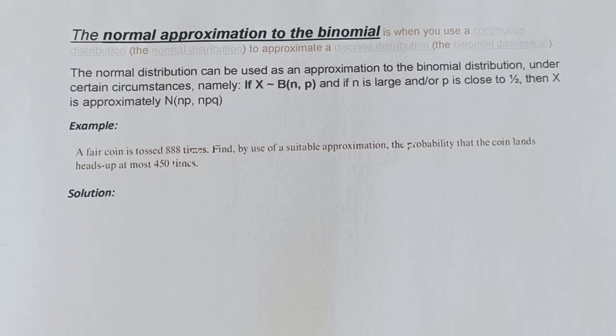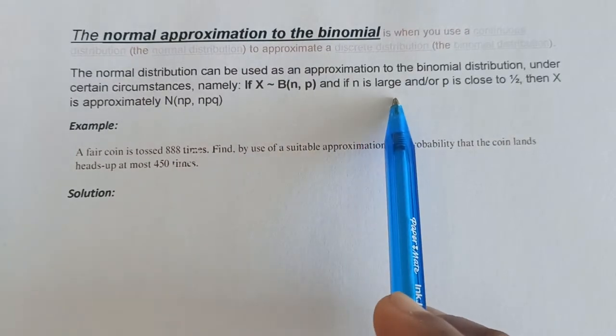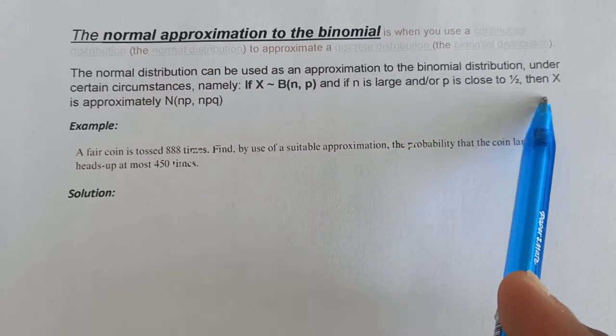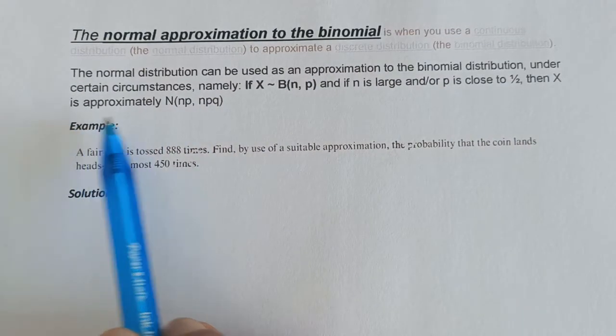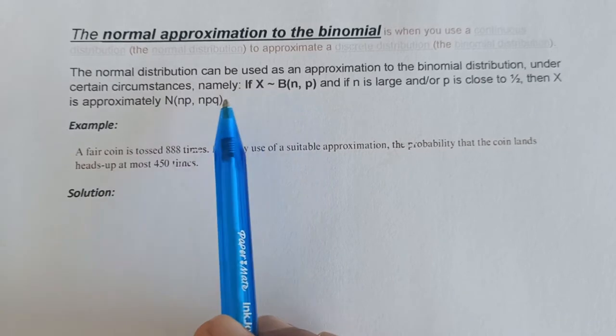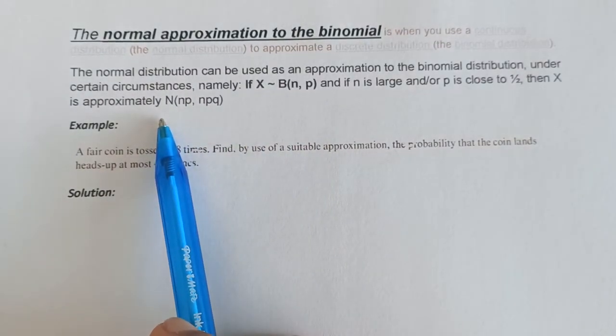we're saying, given that if you have a random variable x which follows the binomial distribution with parameters n and p, and n is large and p is close to half, then we're saying x can be approximately normal. So given a binomial distribution, we can use the normal distribution to find the answer for that.